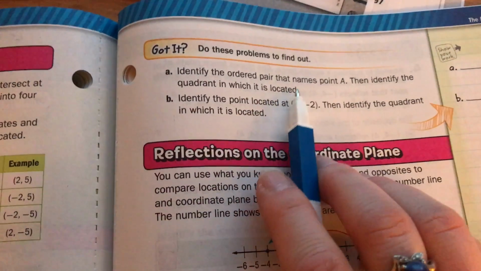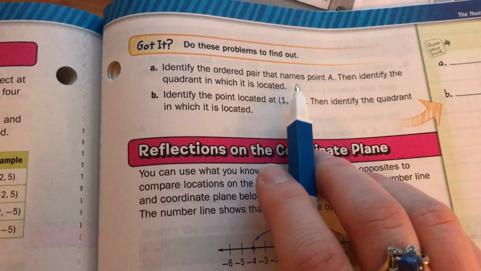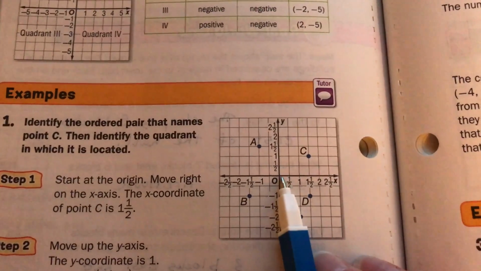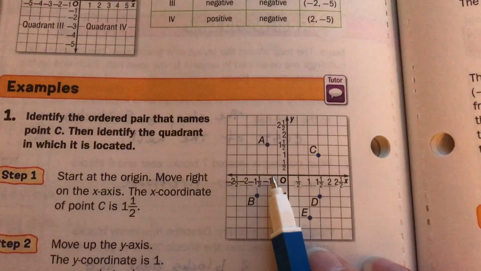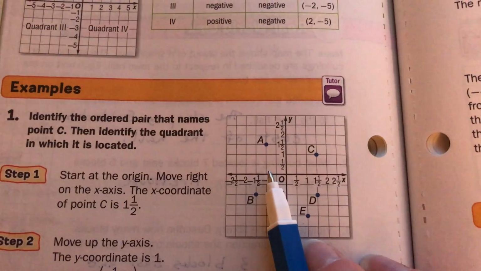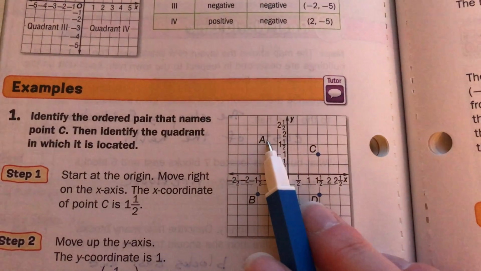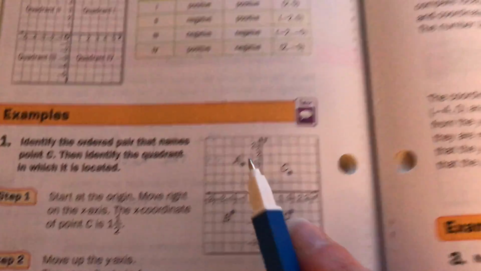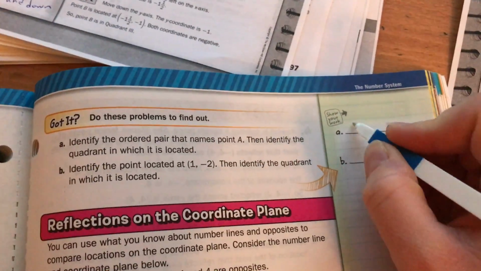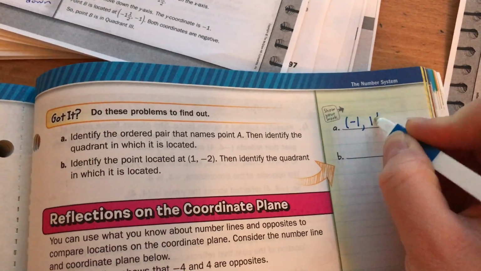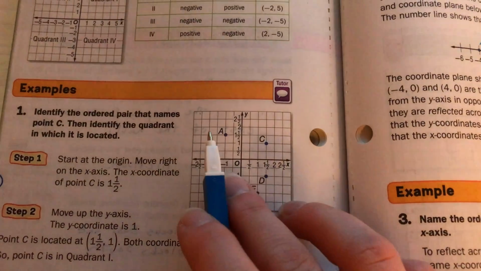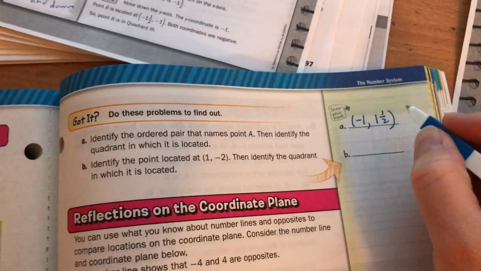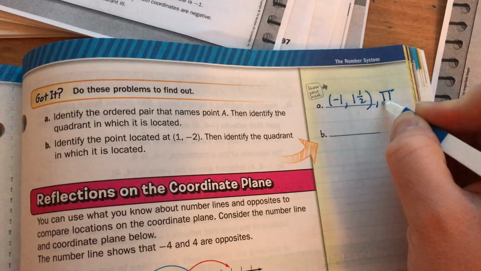Now we're going to try it over here on page 397. Identify the ordered pair that names point A, then identify the quadrant where it's located. So A, x first. So it's negative 1 for x, and then y is up to 1.5. So negative 1, 1.5. And what quadrant is it in? This is 1, 2.